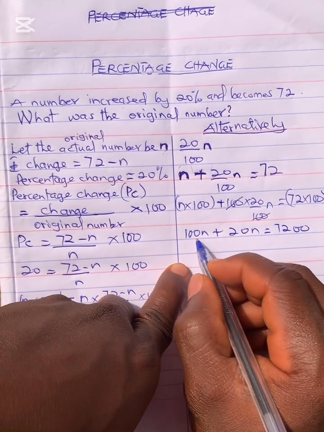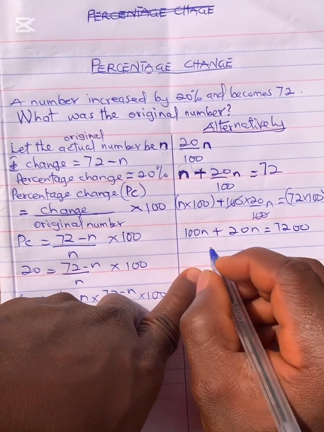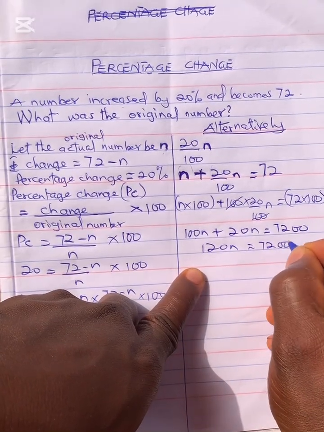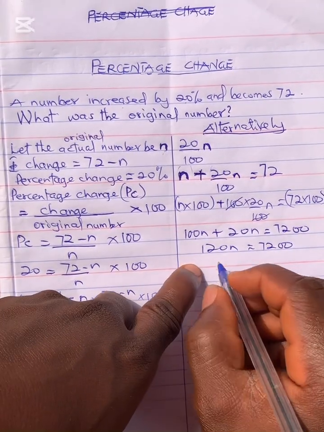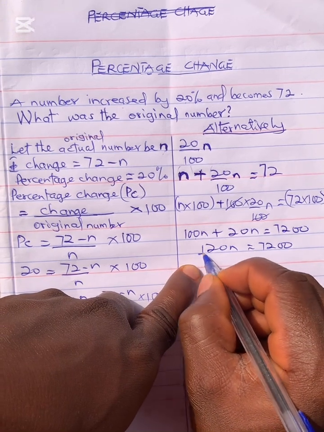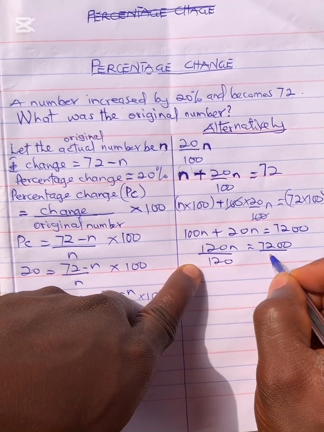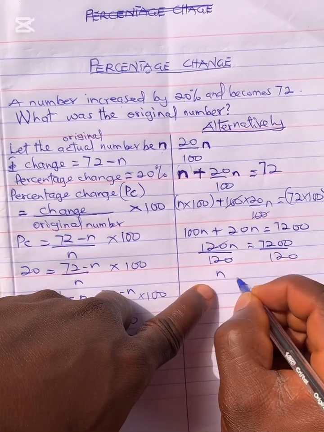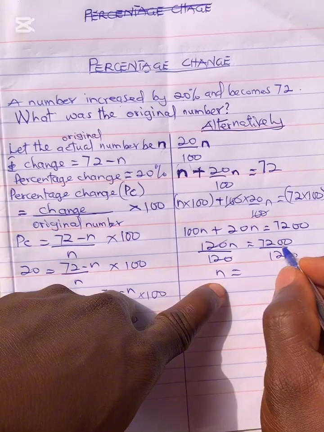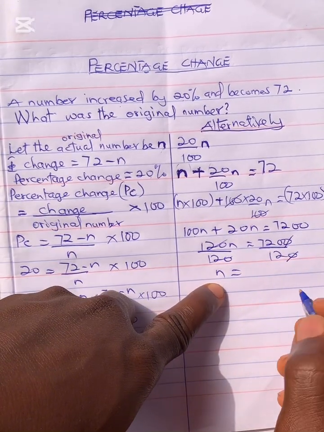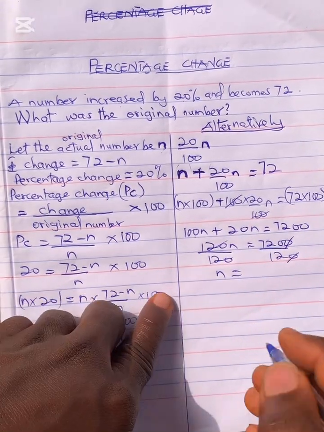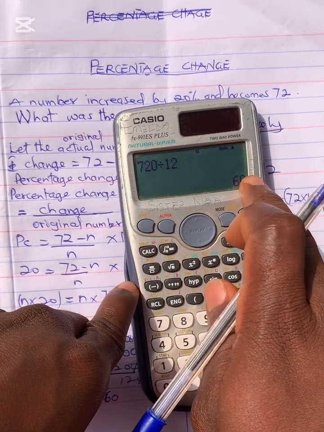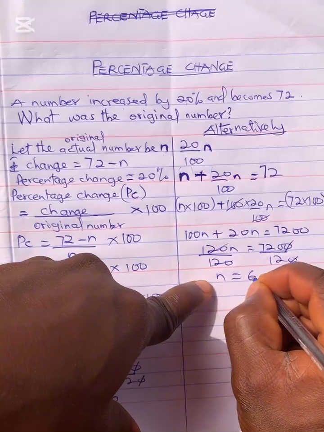Now we have 100N and 20N, making 120N equals 7200. Now divide both sides by 120. Divide the zeros, 12 into 720, 60 times. So 60.